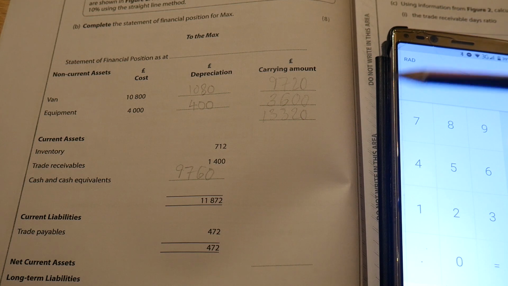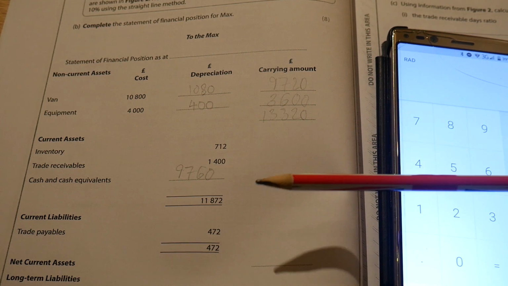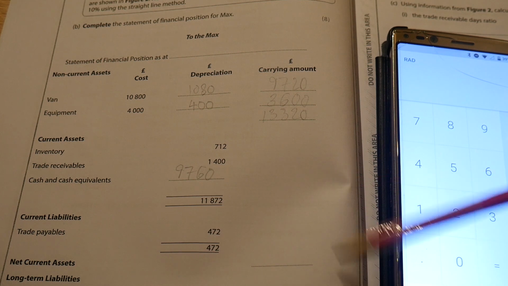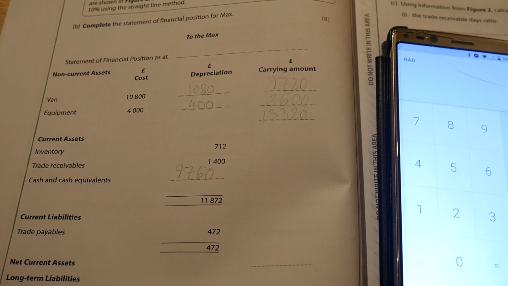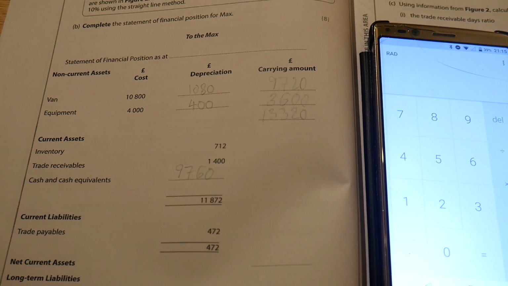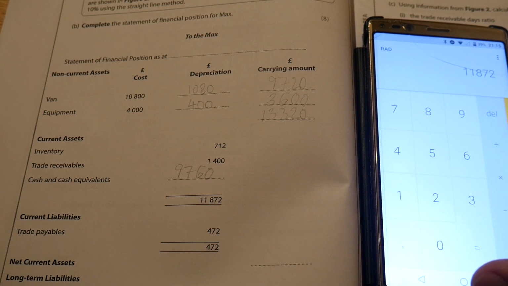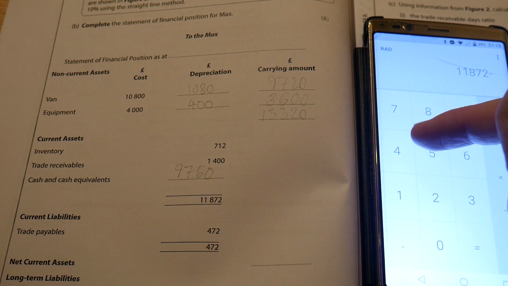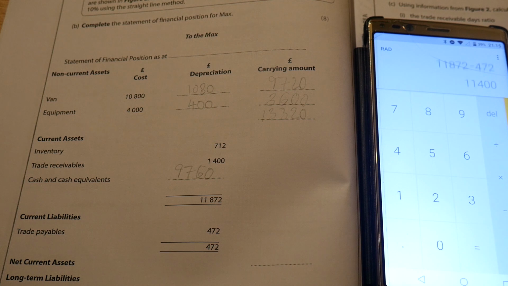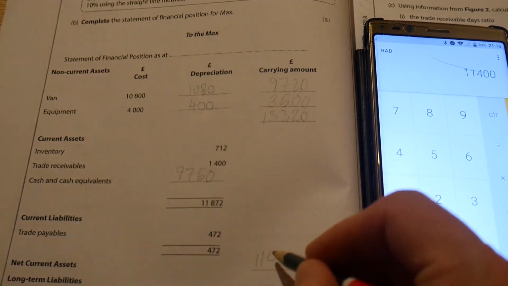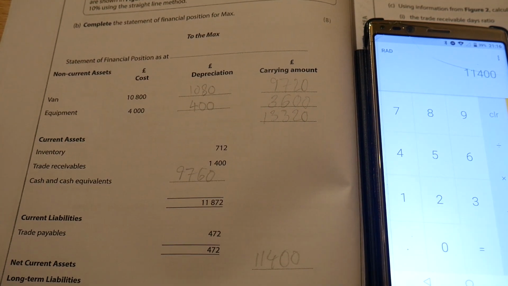Okay, so we can now move on and look at the net current assets figure. The net current assets is simply a matter of taking your current assets and subtracting your current liabilities. So let's work through that one. Again, it's nice and straightforward. I'll just show you on the calculator there. You've got 11,872 minus 472, so that amounts to 11,400. And that's looking all right.